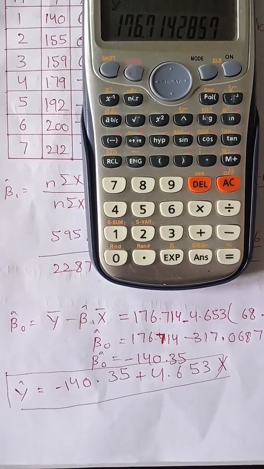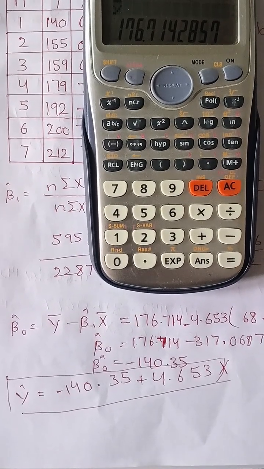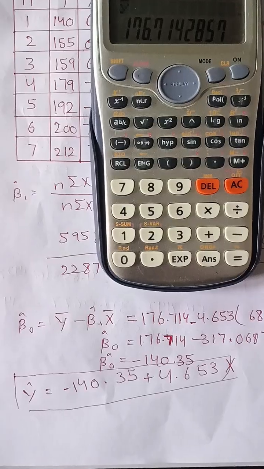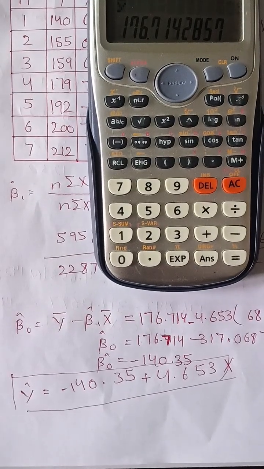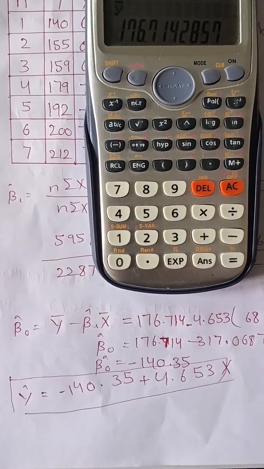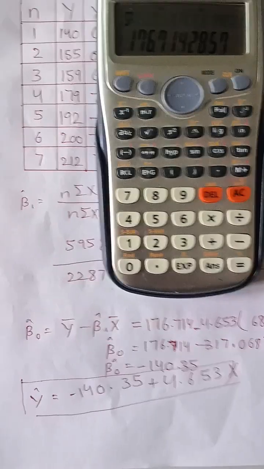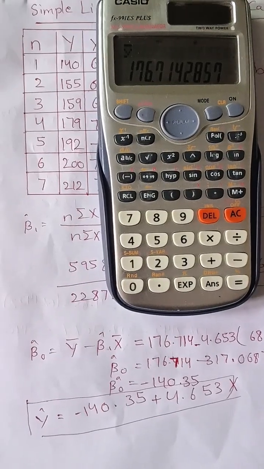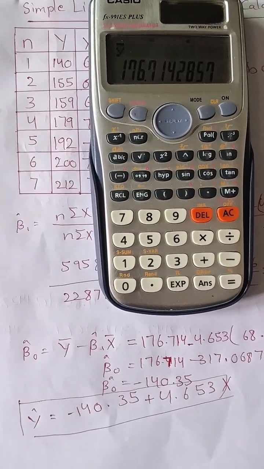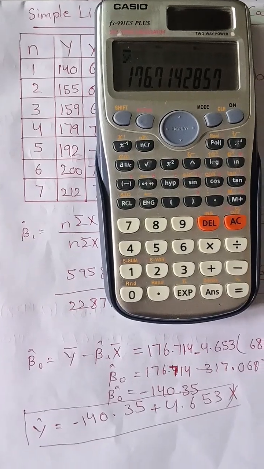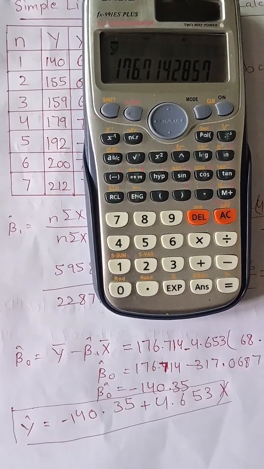Remember that these are not the population results, these are the sample estimates. So we use the words on average because not all persons with the same height necessarily have the same weight.